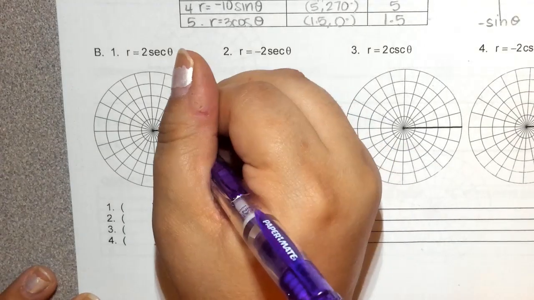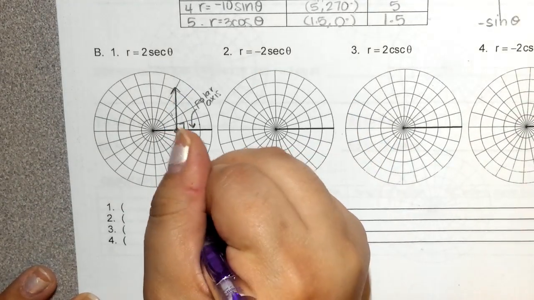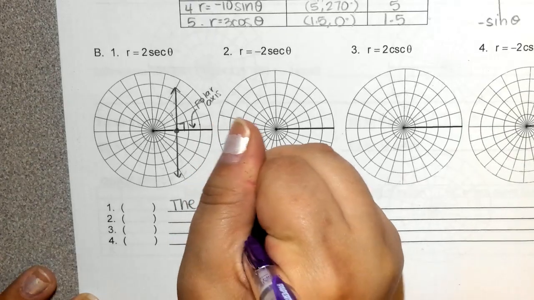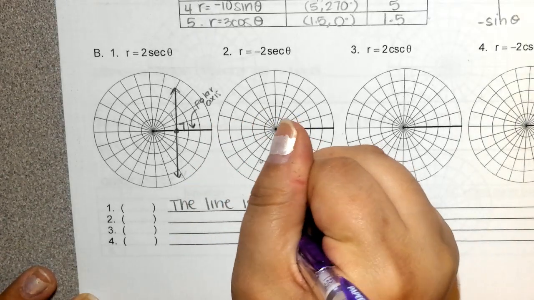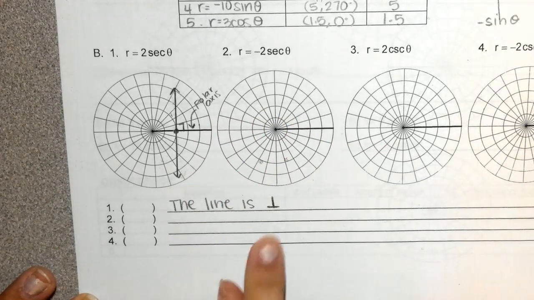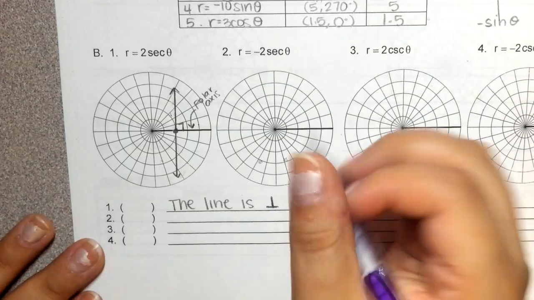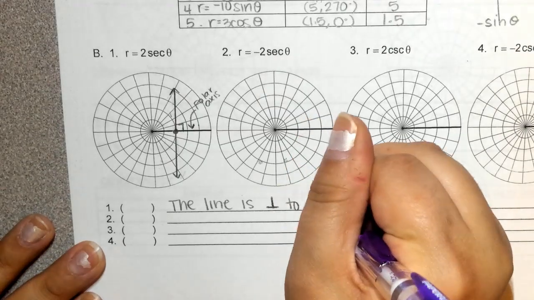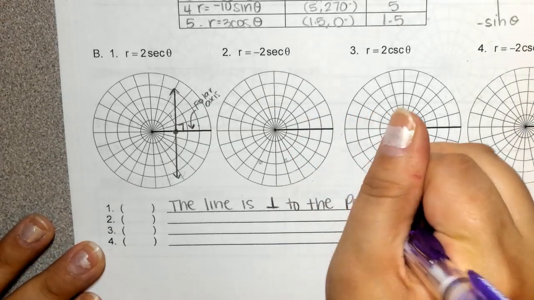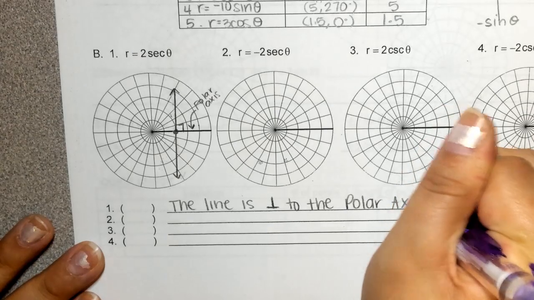They are perpendicular. So you would say the line is perpendicular. Y'all, I'm lazy, so I'm going to do the symbol for perpendicular. If you don't know that's the symbol, write down the word perpendicular. But it's perpendicular to the polar axis.